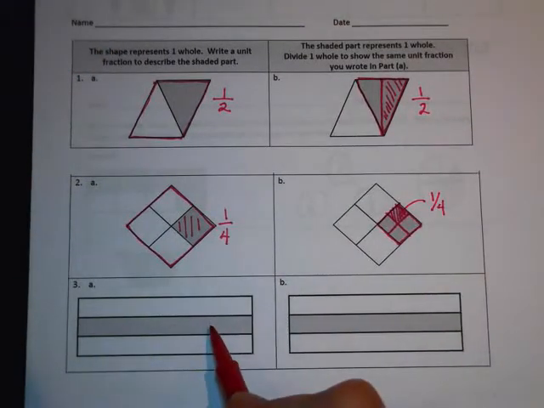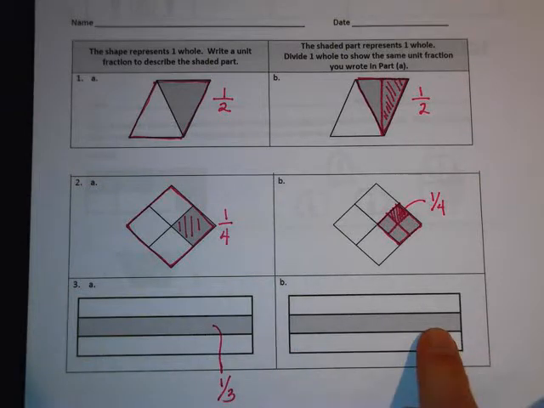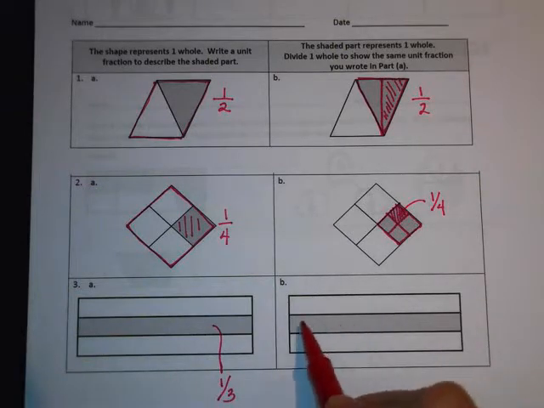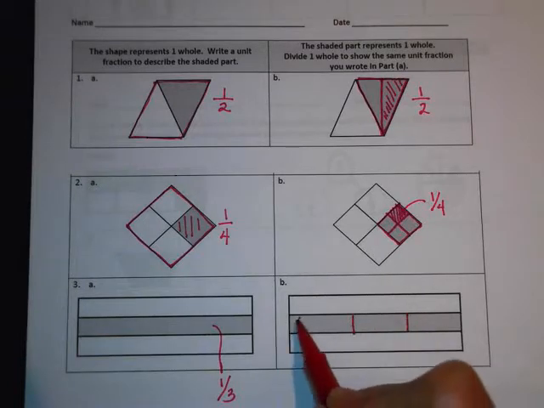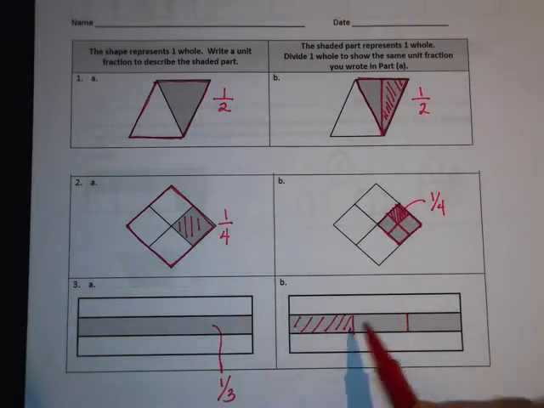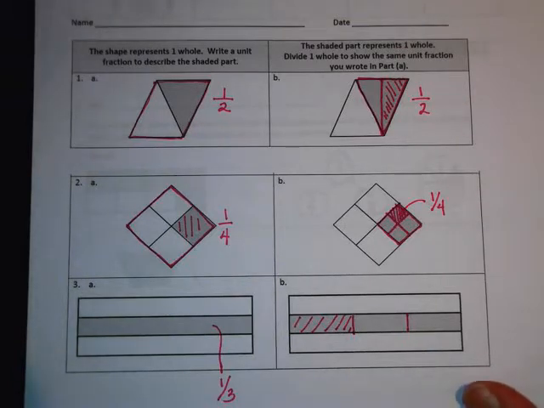So to represent 1/3 on this, unless you want to go this way, I'm going to go like this, and then this is what 1/3 would be. So you have to get oriented to what the whole is in order to understand how to break it into parts. I just thought that was a really clever little exercise.